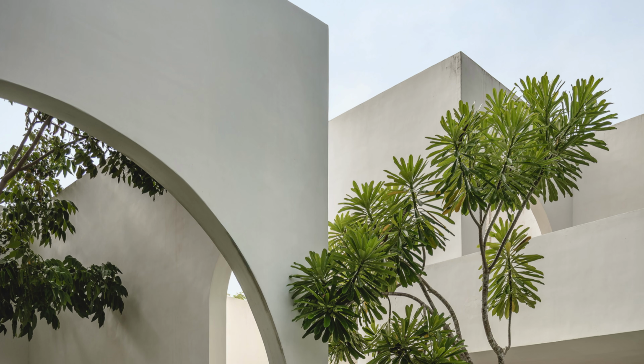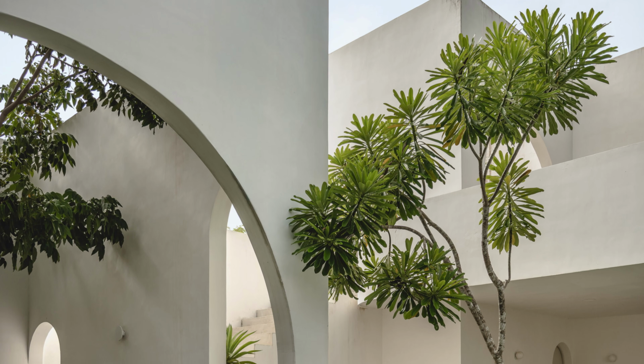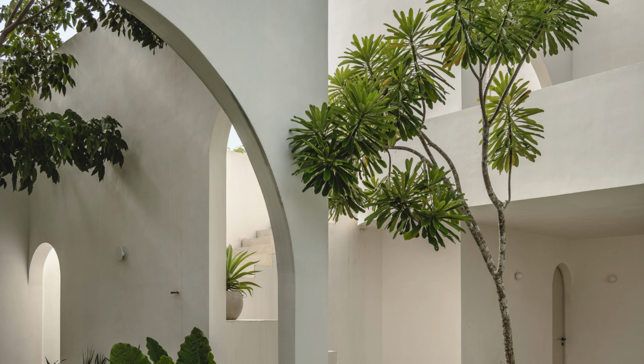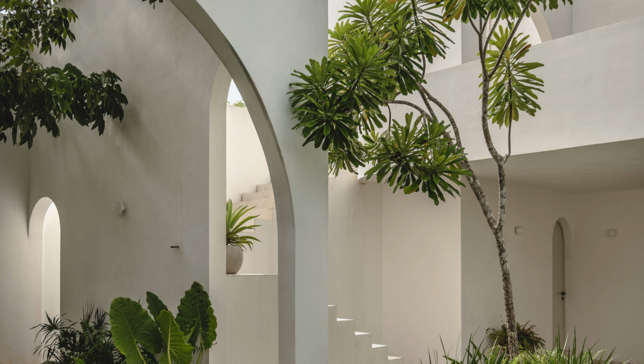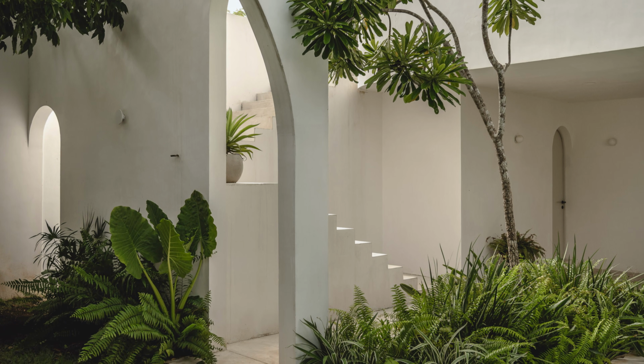The materiality is almost monochromatic: white cement-based floors, plastered walls, wrought iron elements painted white. This palette creates a neutral base that allows light, shadows, vegetation, and water to gain more presence.